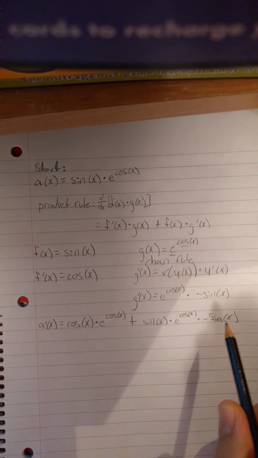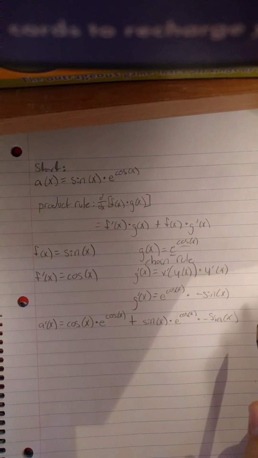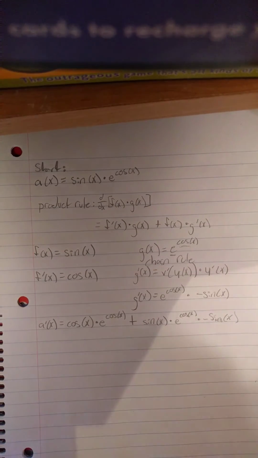Cool, so we can simplify this as well if we want, but really this is the end, this is the derivative.